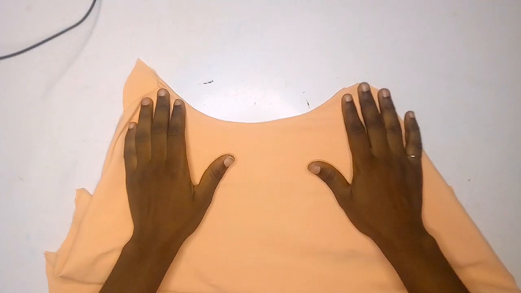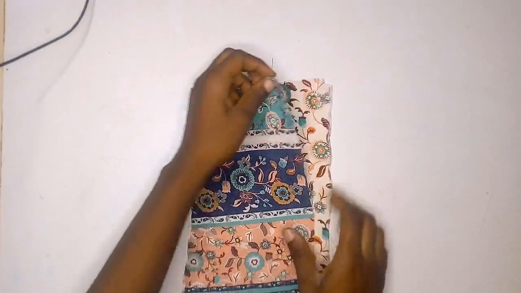I'm going to be placing it on top of the back. So I placed it on top of it, and I'm just going to be sewing over this area. You guys see the direction. So after sewing it, this is what it's looking like, right?